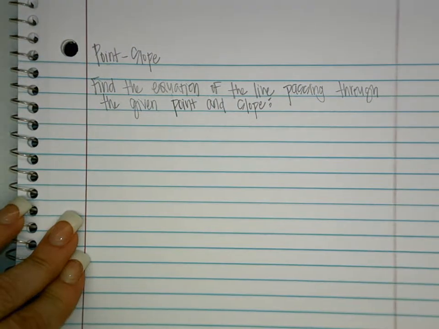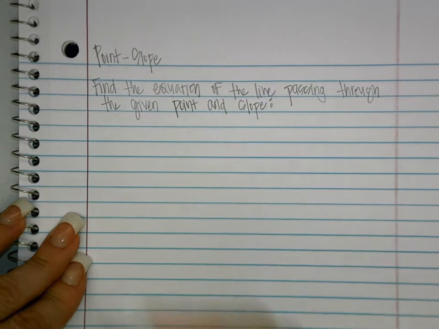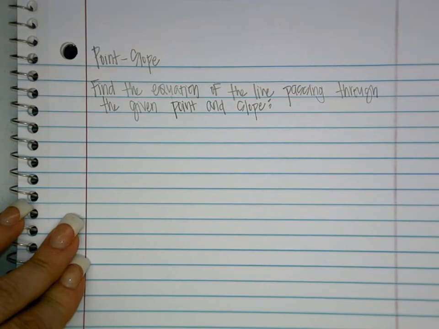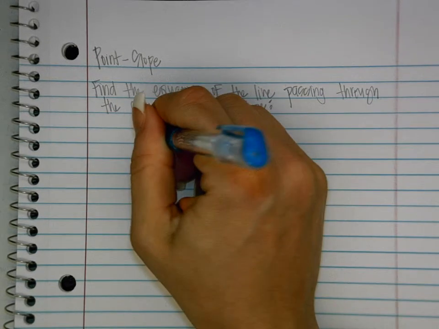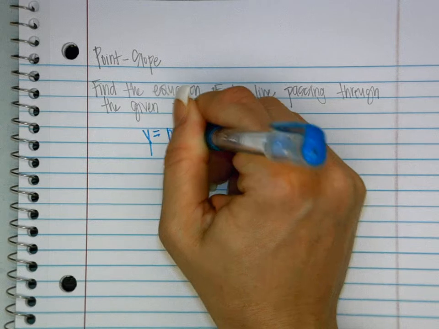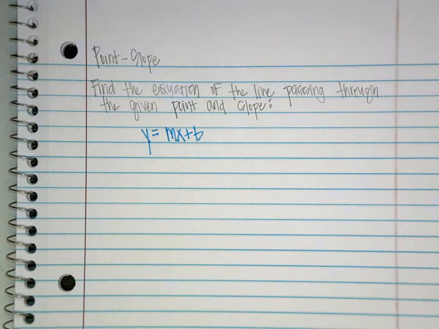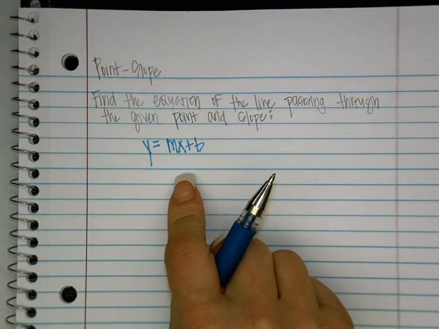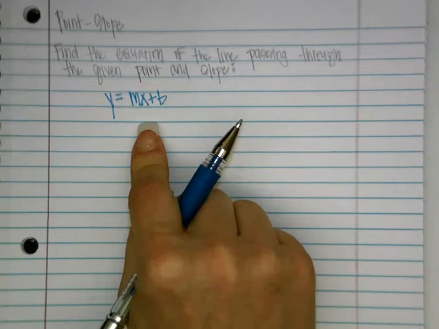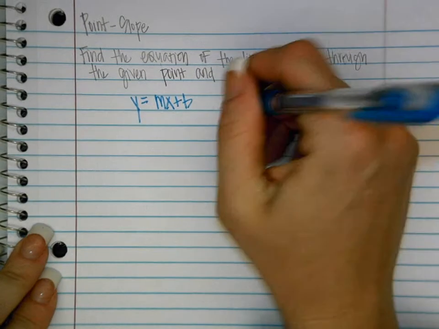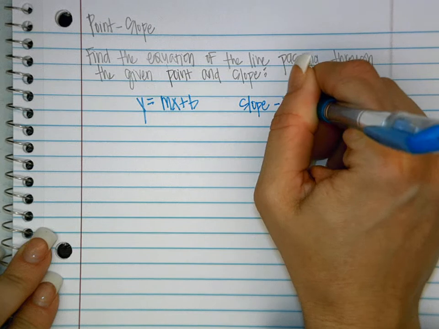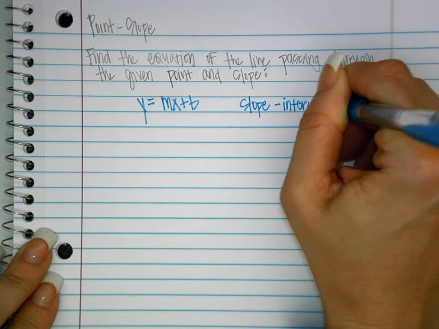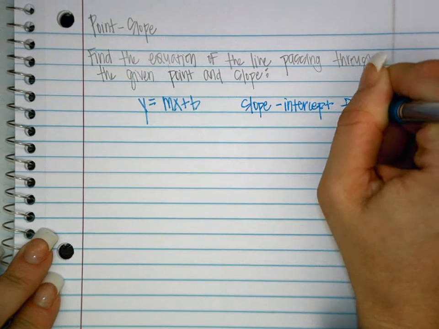Okay, so the standard equation of a line, we usually like to write lines in what format? What's the equation of a line? Y equals mx plus b. Okay, does anyone know what kind of form that is called? This is called slope-intercept form.